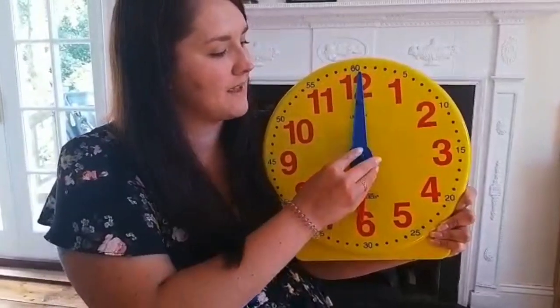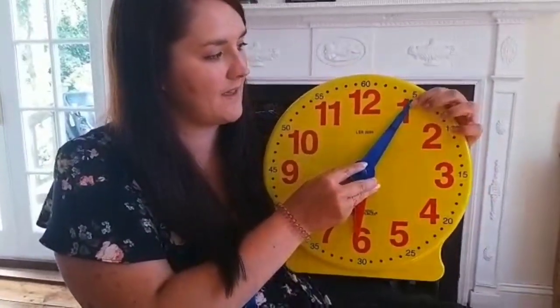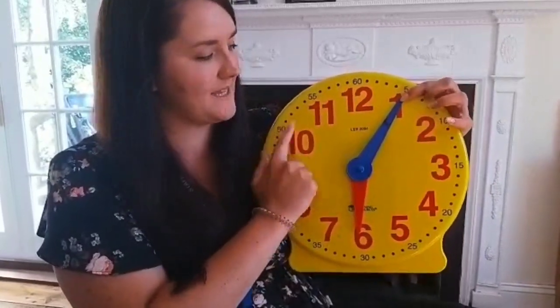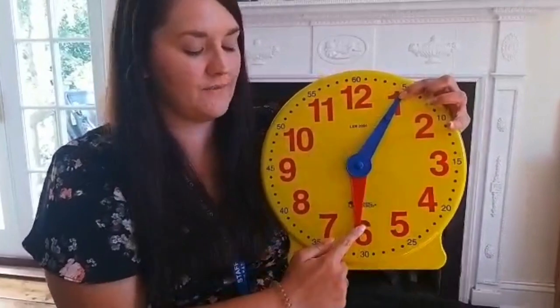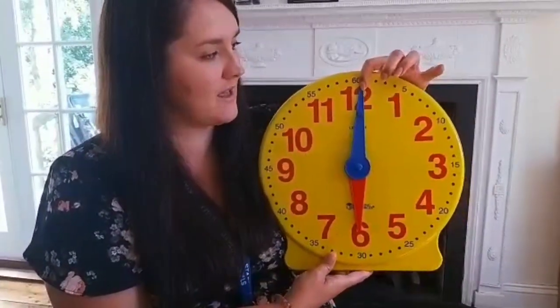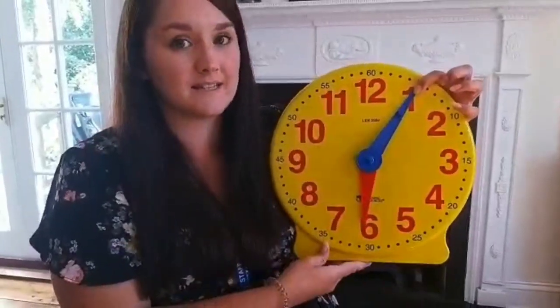Now, if our minute hand moves along to the 1, this gap here is worth 5 minutes. So we would say it's 5 minutes past 6 o'clock. Okay, so this was 6 o'clock and now the minute hand has gone here. It is now 5 minutes past 6 o'clock.